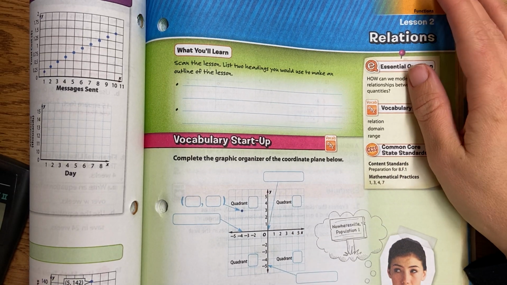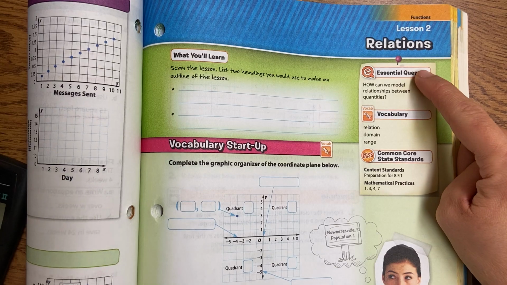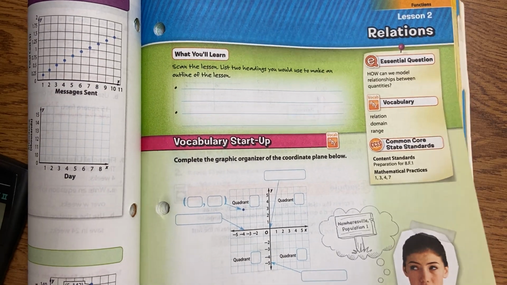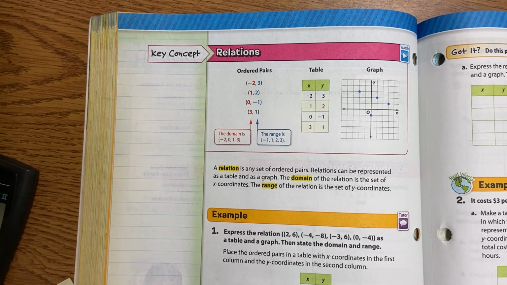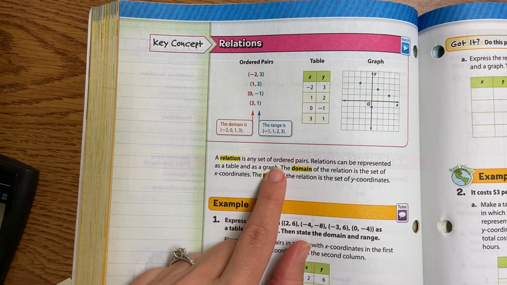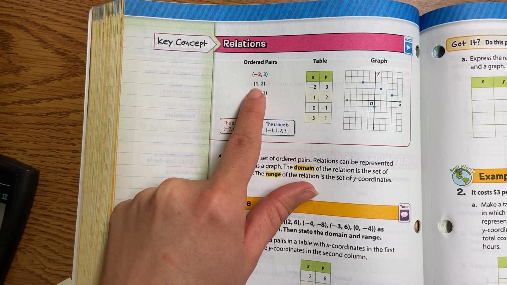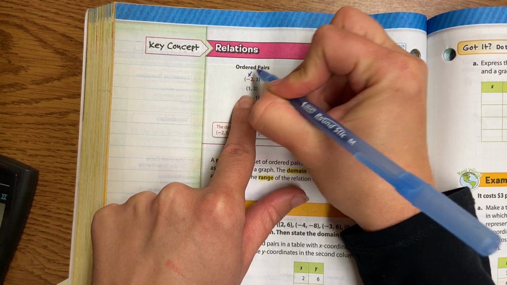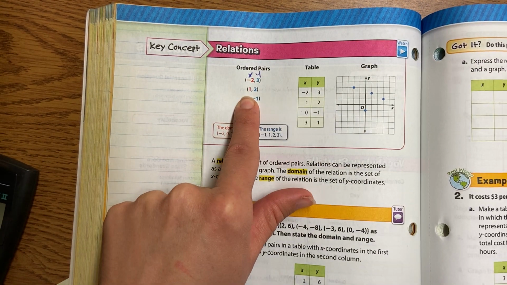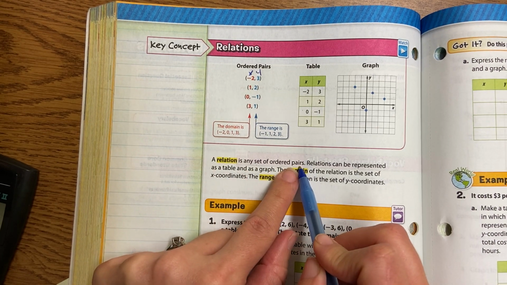Hi, 8th graders. We are in Chapter 4, Lesson 2, and we are going to be talking about relations, starting on page 277 and moving on to 278. A relation is any set of ordered pairs. Here's an ordered pair. Here's an ordered pair. Remember, this is X in an ordered pair, and this is Y. So any set of ordered pairs.